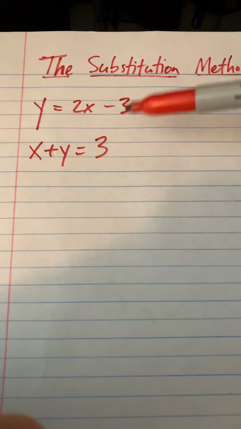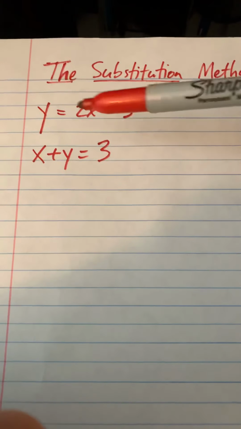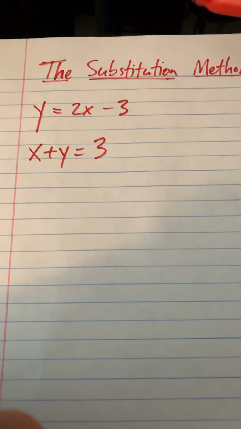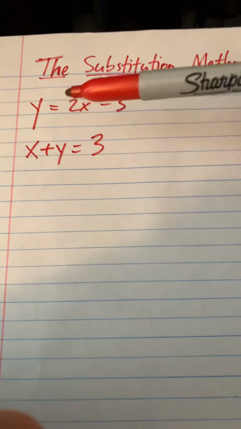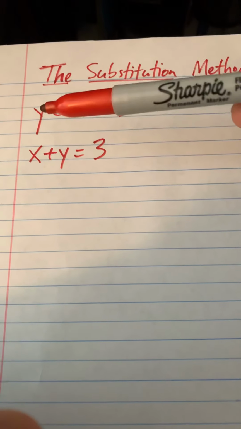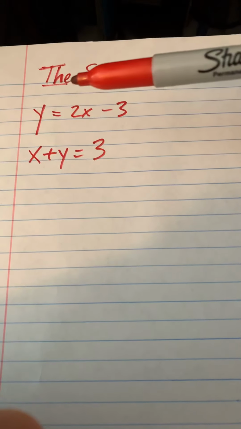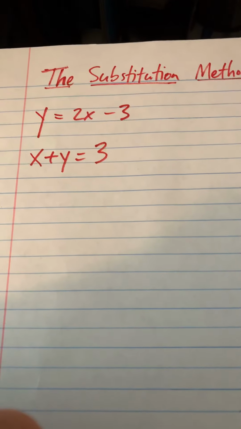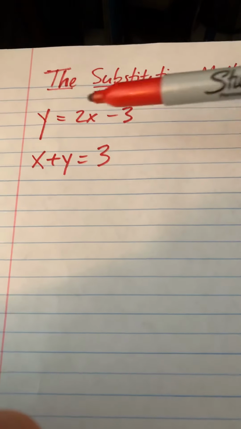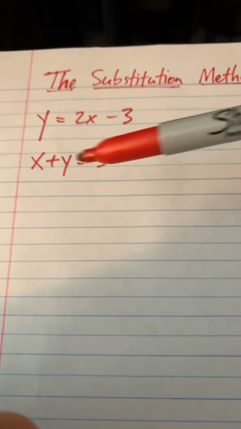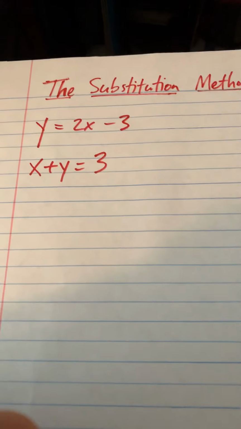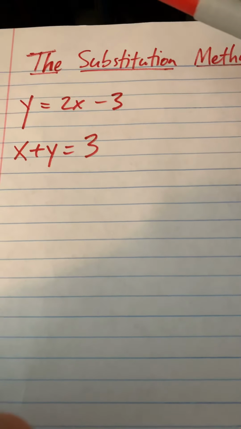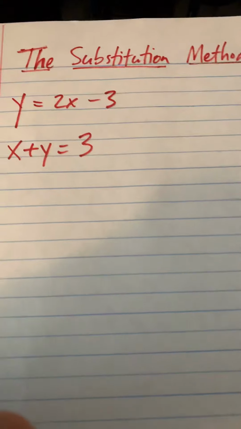With the substitution method, as you can see here, we have two equations: y equals 2x minus 3, and then x plus y equals 3. In order to solve any equation, you can't have two variables. If you only have one variable, then you can solve for it. But here we have two variables, so we're going to use the substitution method to give us a value for one of the variables, that way we can solve.